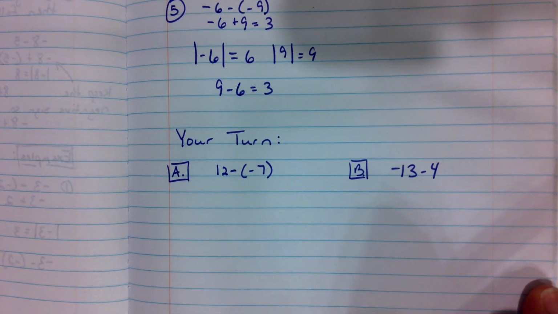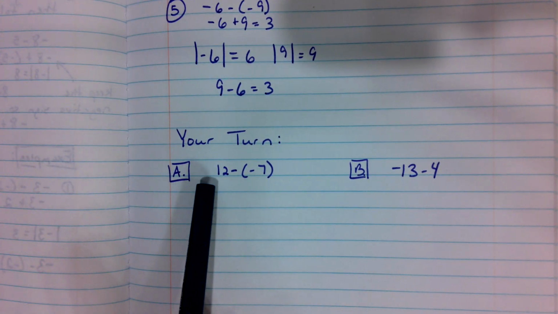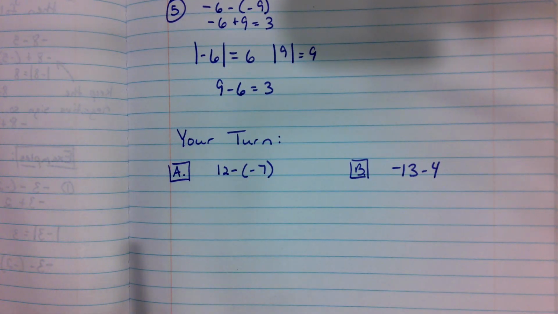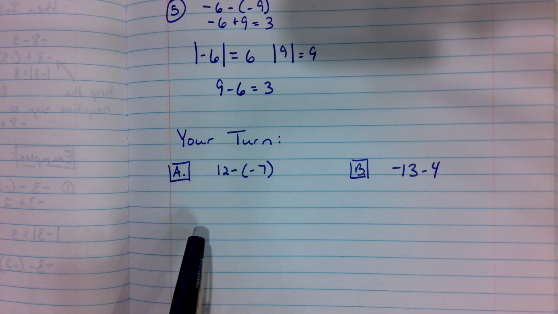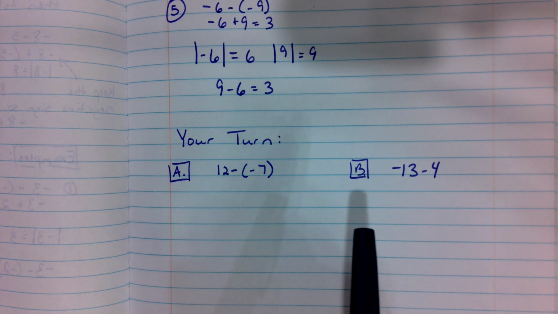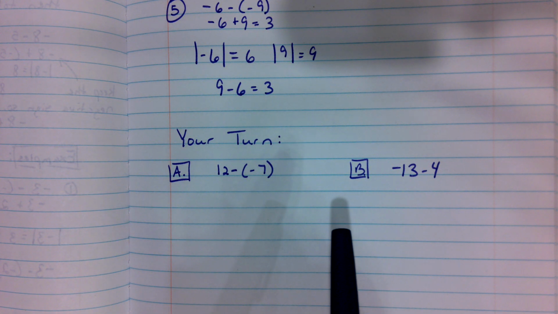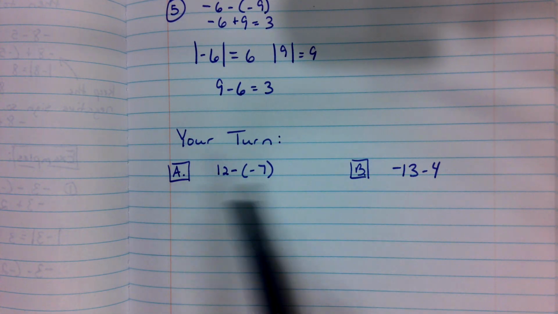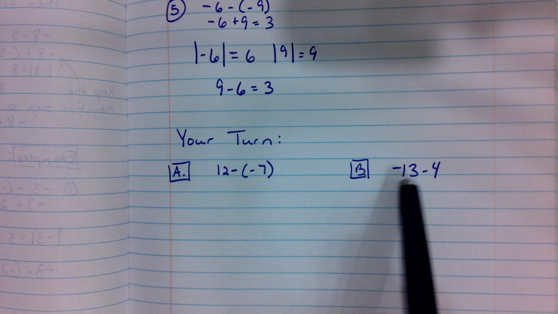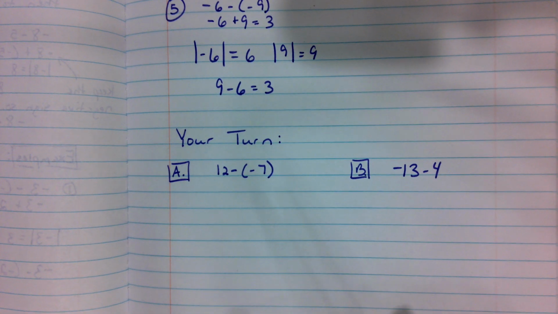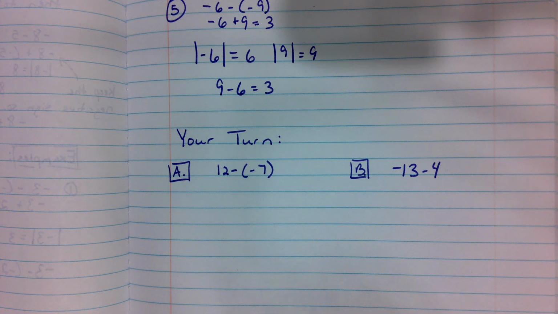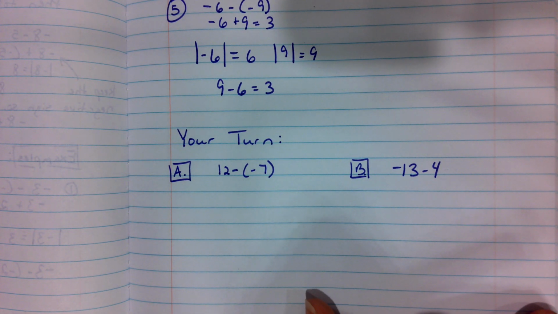All right, so I have 2 for your turn. The first one, A, 12 minus -7. Remember, keep, change, change. All right, type your answer in there. All right, so hopefully you did well on A. So let's try B, negative 13 minus 4. And you're following the keep, change, change. All right, put your answer down. How'd you do on B? Did you do good? All right, awesome.